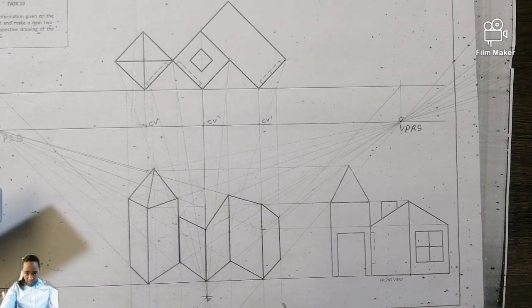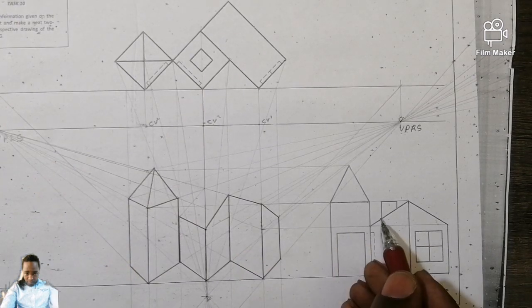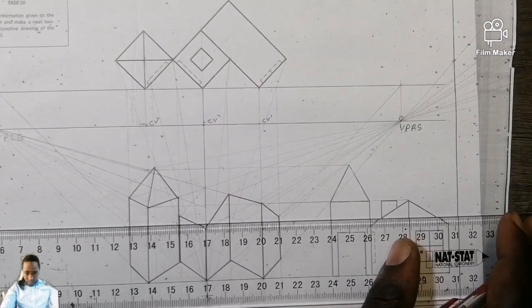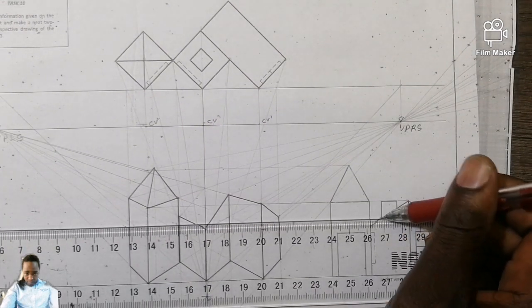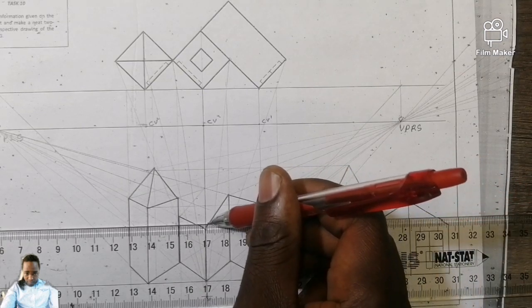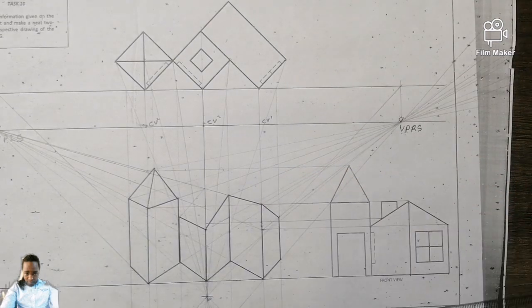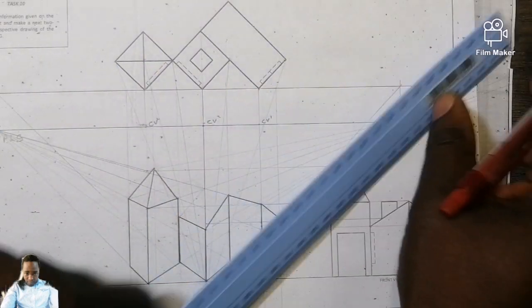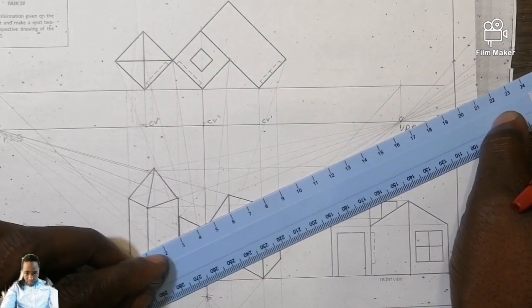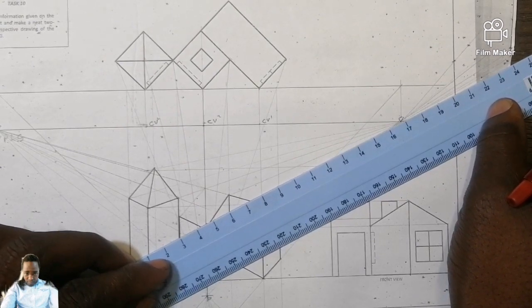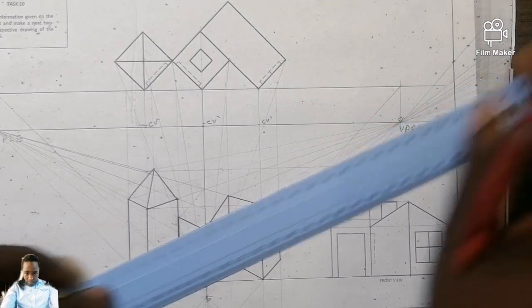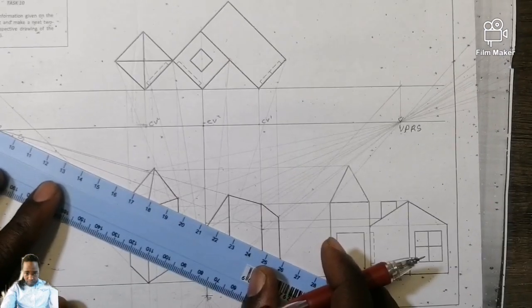Then now how are we going to get that? Let's firstly take this point, take it to the second center vision. All right, once it touches there, take it to the vanishing point of your right hand side, and the vanishing point of your left hand side.